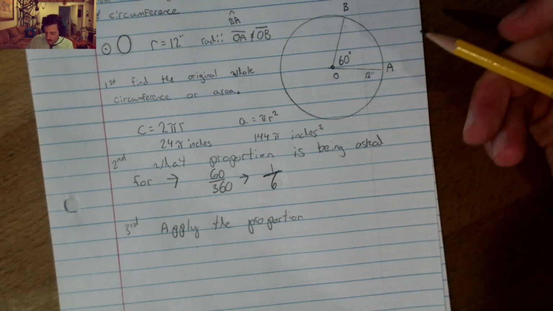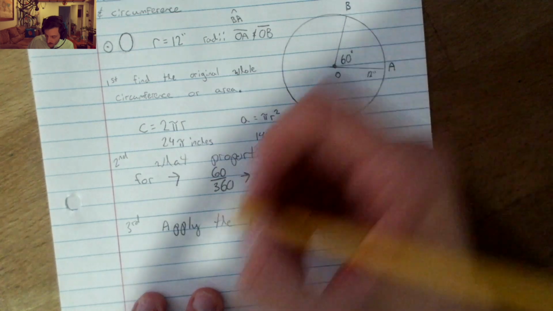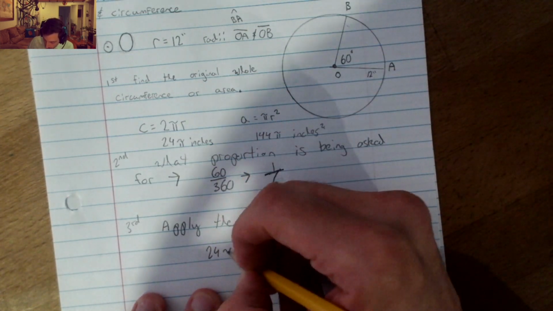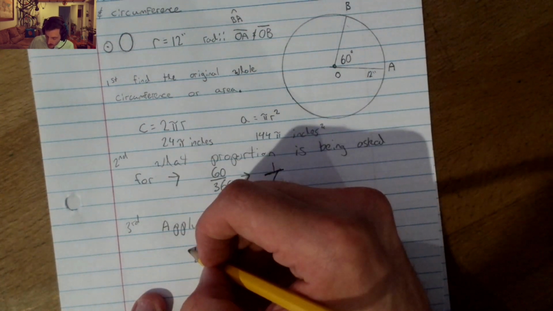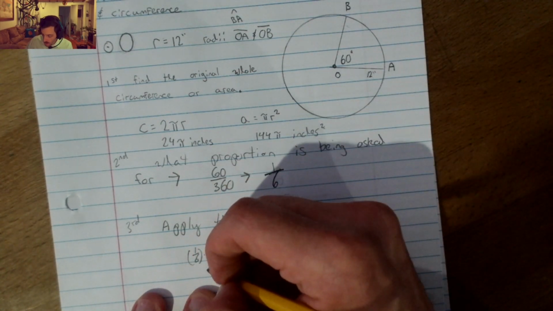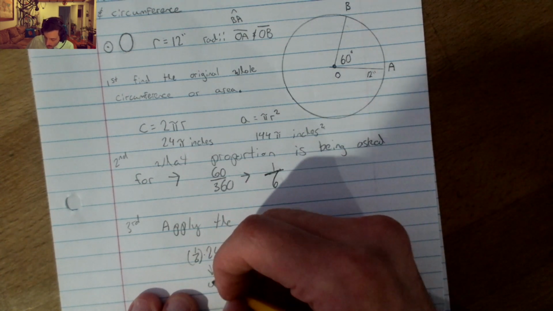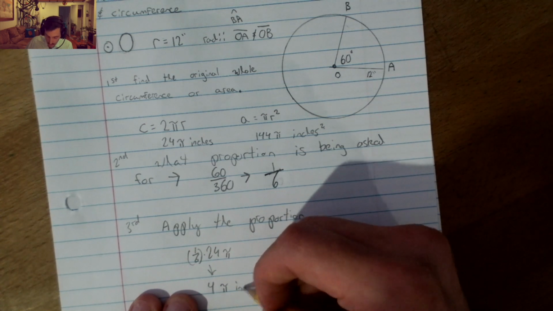If we're going to take a look at it and talk about our circumference, our original circumference, we saw it was 24 pi. 1/6 times 24 pi gives us a final value of 4 pi inches.